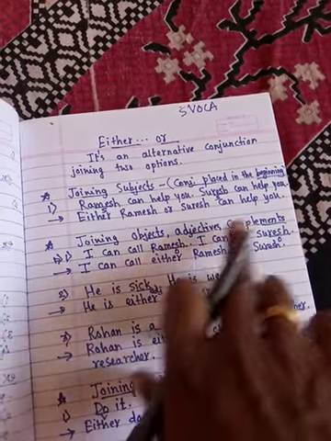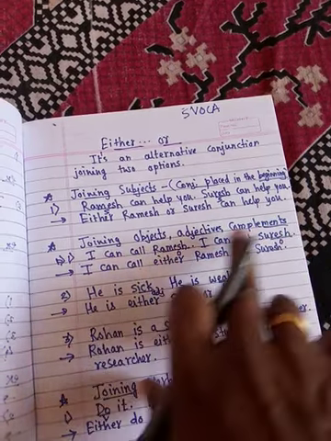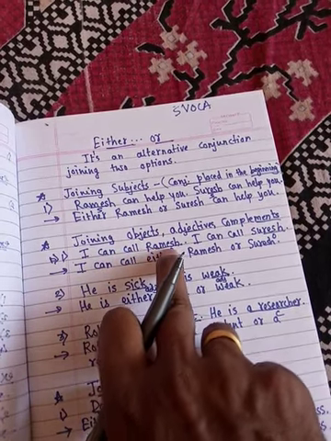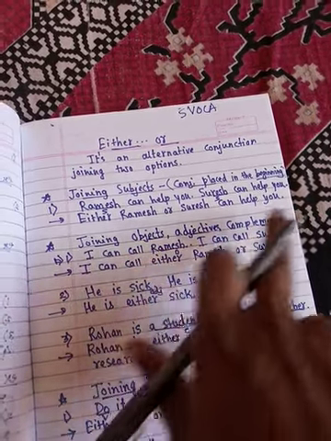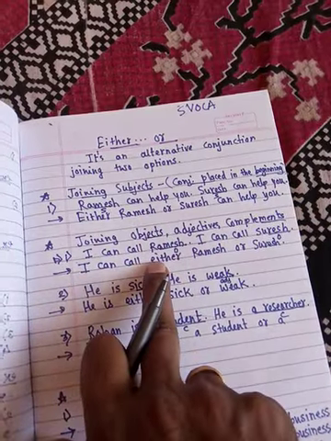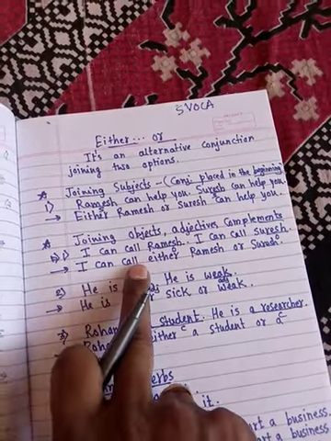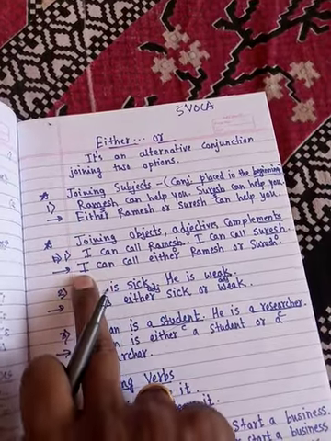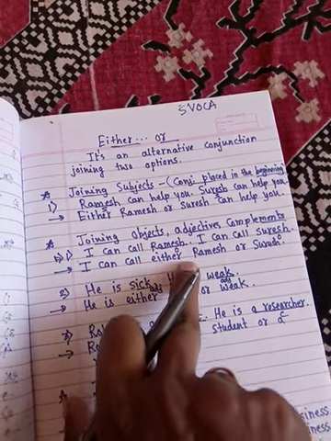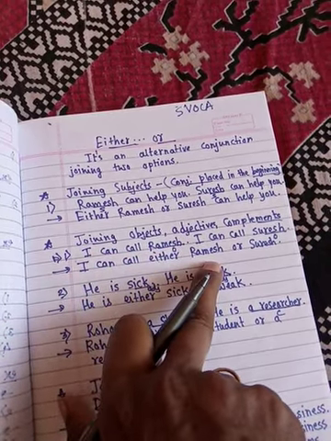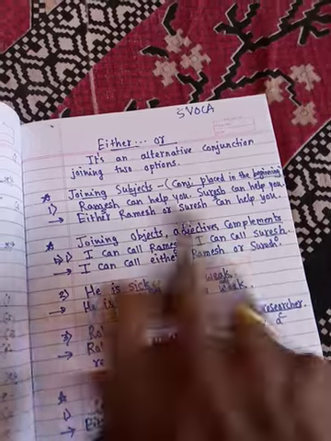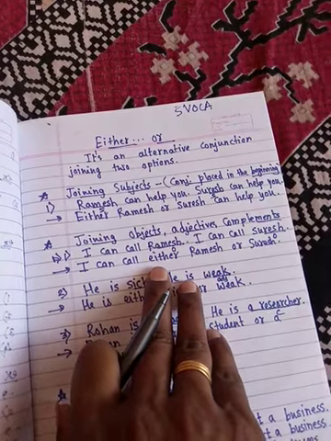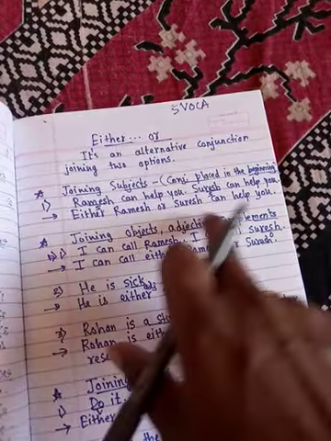I can call Ramesh, I can call Suresh. Now Ramesh and Suresh are different parts here and they are objects because they are appearing after the verb. Call is a verb. So the common part in both the sentences is I can call. So that will appear in the beginning. Here the conjunction will not appear in the beginning as in the case of joining subjects. So the common part in the beginning, I can call, then either the first object, either Ramesh or Suresh. So when you are joining objects, make sure that the conjunction either will appear after the verb, may it be object, adjective or complement.